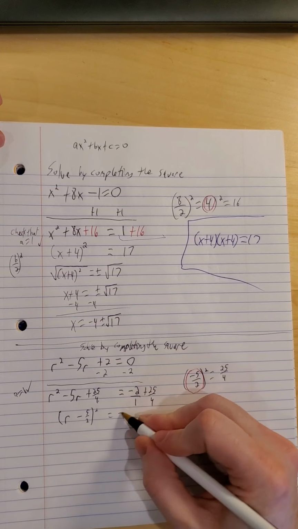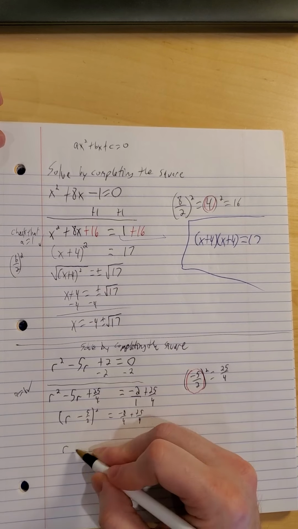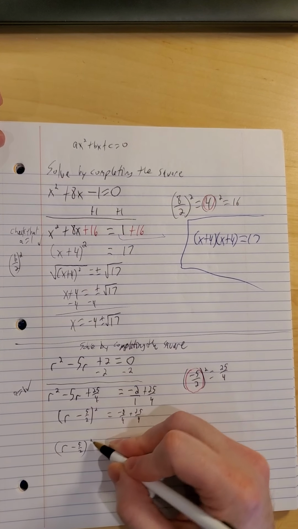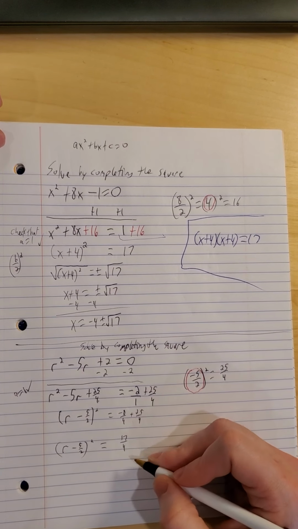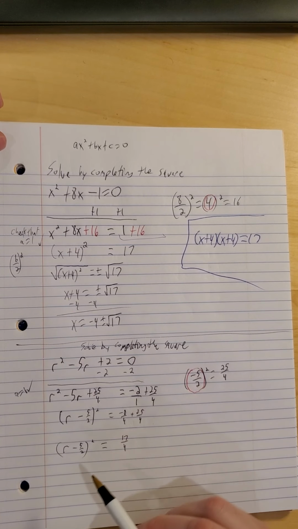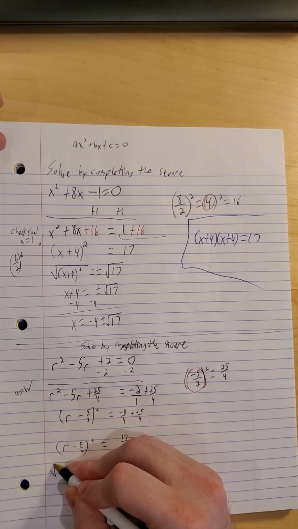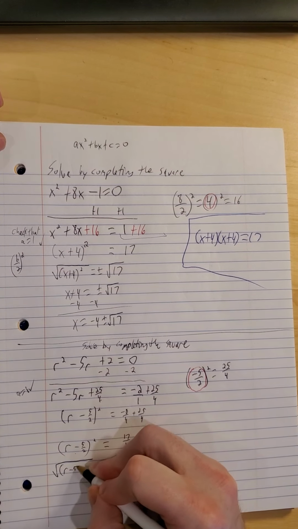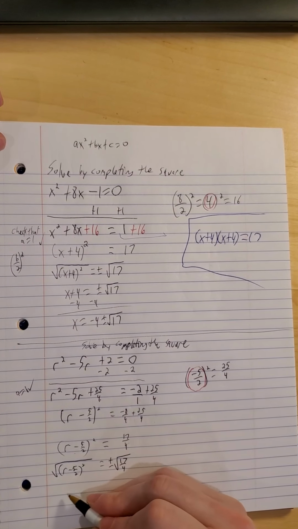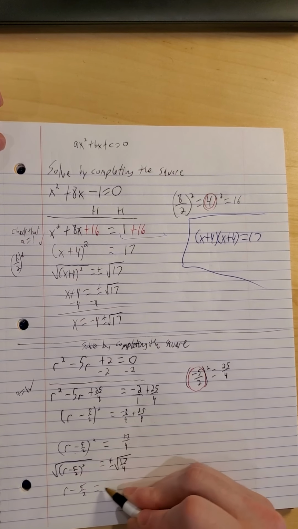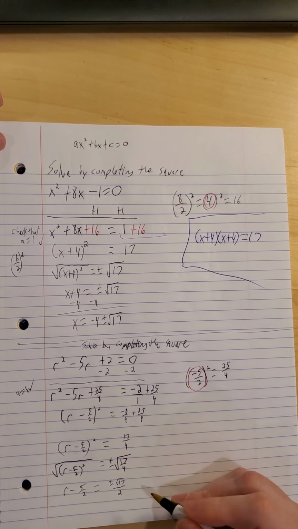Right-hand side, negative 8 fourths plus 25 fourths. And a little cleanup on the right side before we continue. So our negative 5 halves squared is worth 17 fourths. Now we have that format: perfect square equals constant. Square root of both sides, plus or minus on the side with the constant. So the left side is now our negative 5 halves. Right side, plus or minus root 17 over the square root of 4, which is just a 2.